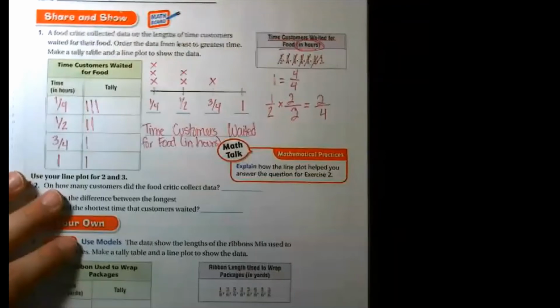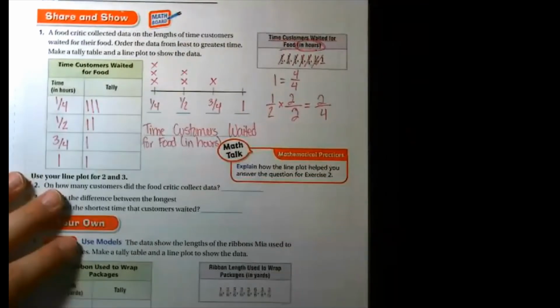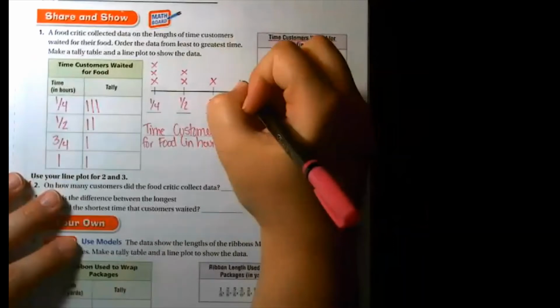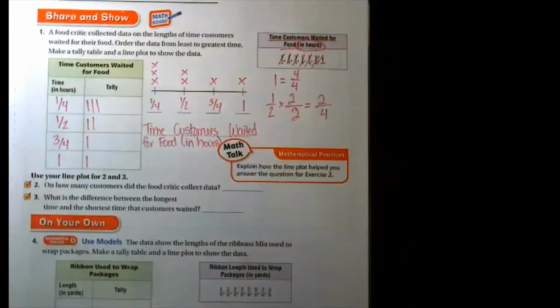And for my 1/2, I have 1, so I add 1 here. Okay, now my tally sheet is done, and so is my line plot. I have a couple questions to answer about this data.